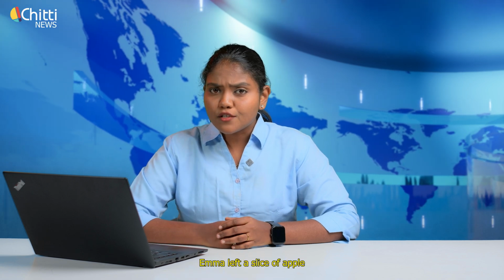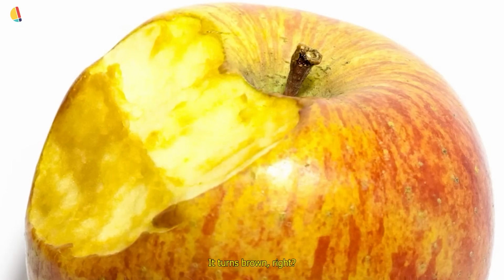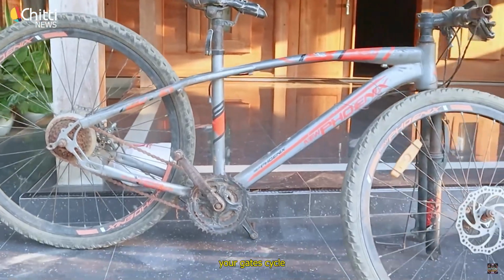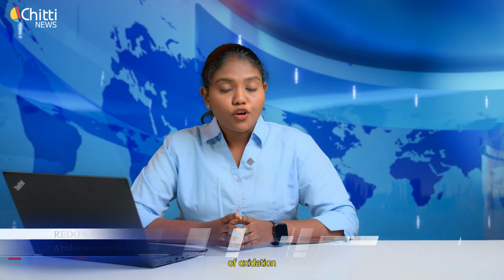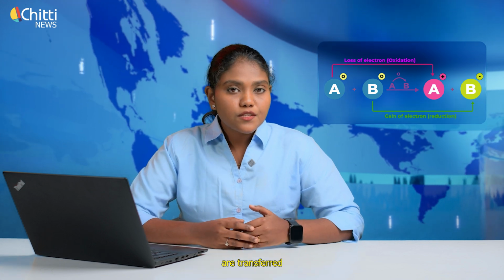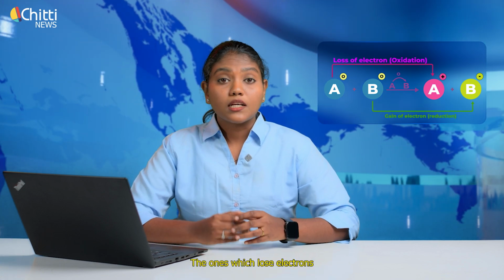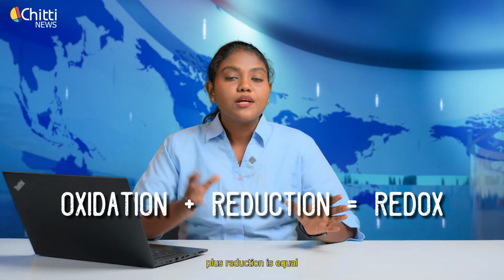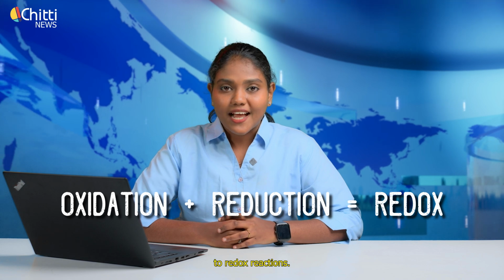Ever left a slice of apple out for a while? It turns brown, right? You might also have noticed your gates, cycle, or anything made out of iron rusting. It all occurs due to redox reactions. It is a combination of oxidation and reduction reactions where electrons are transferred between substances. The ones which lose electrons undergo oxidation, and the ones which gain electrons undergo reduction. So basically, oxidation plus reduction is equal to redox reactions.